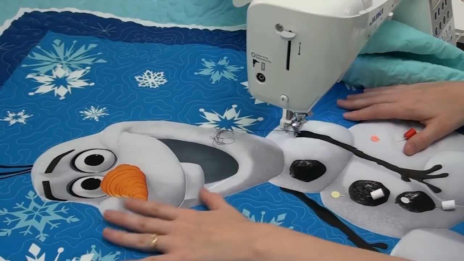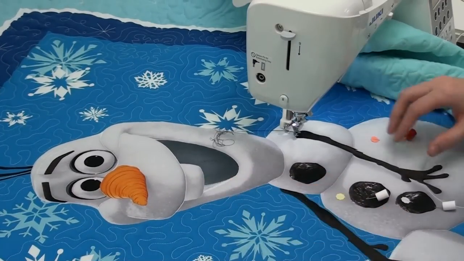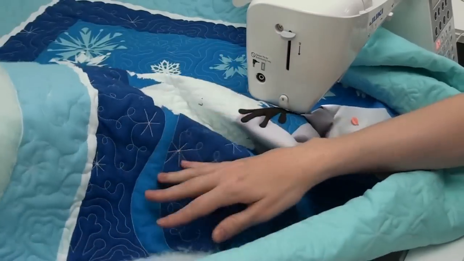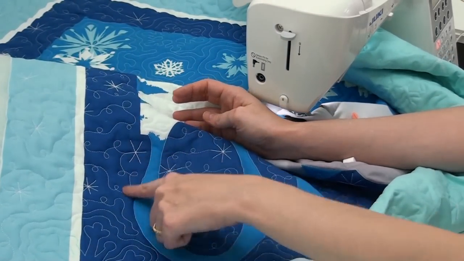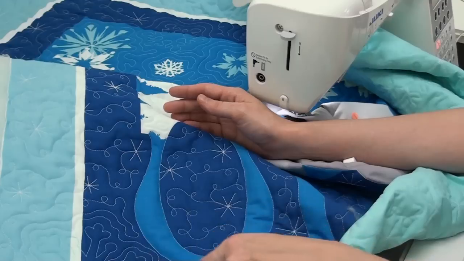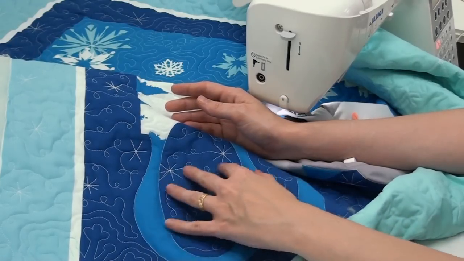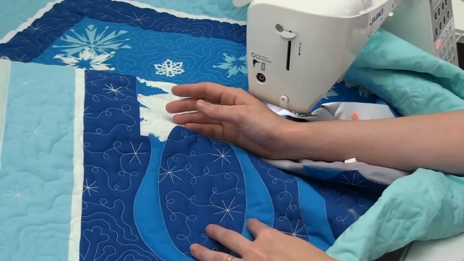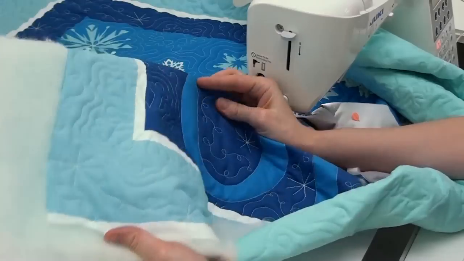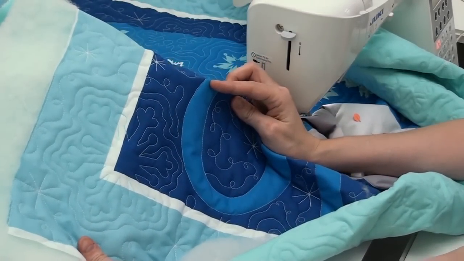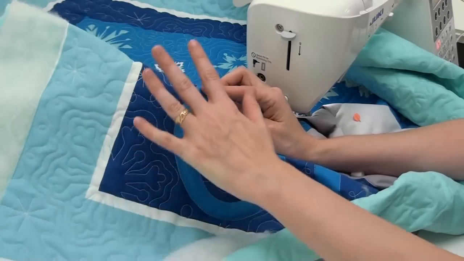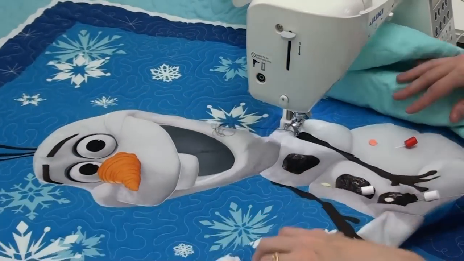So I have actually gone on ahead and filled in the entire background, even going so far as to fill around the Olaf letters. With this, all I did was stitch the outline of the letters, fill on the inside with more tangle of lights, making sure to hit any of my snowflakes, stitching them, and then also doing some echo quilting around them too. So the entire quilt is done pretty much.